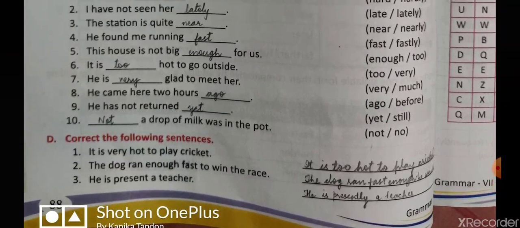Next is correct the following sentences. So now we have to write the corrected sentences. It is very hot to play outside. So it is too hot to play outside. The dog ran enough fast to win the race. The dog ran fast enough to win the race. He is present a teacher. He is presently a teacher.